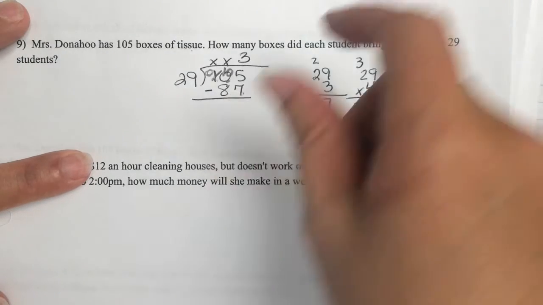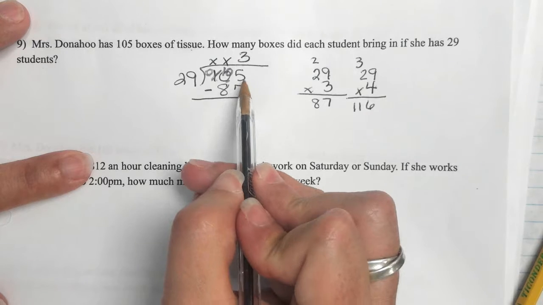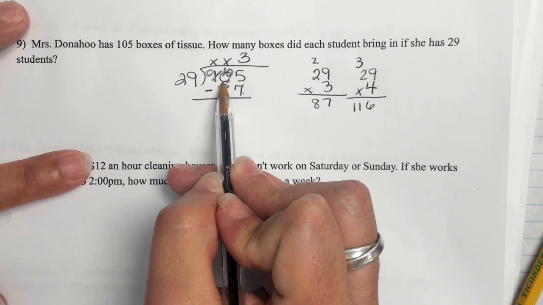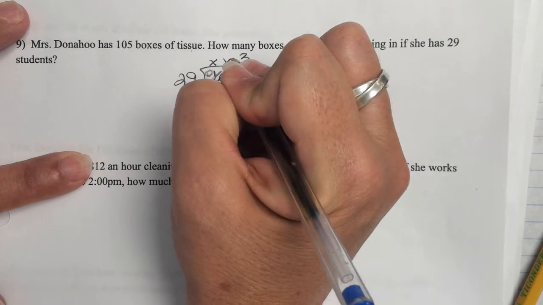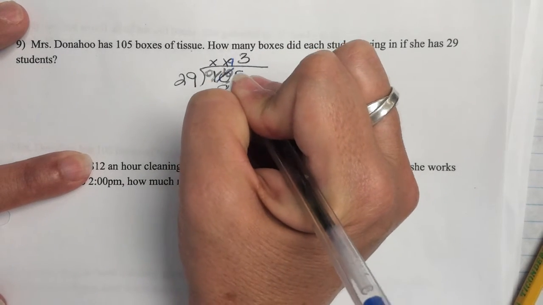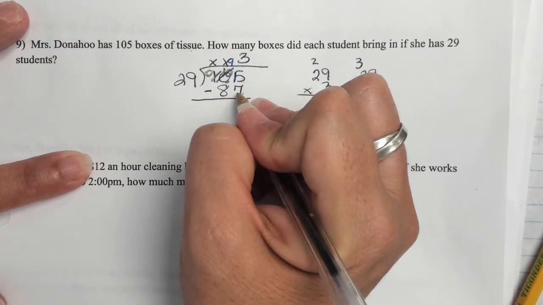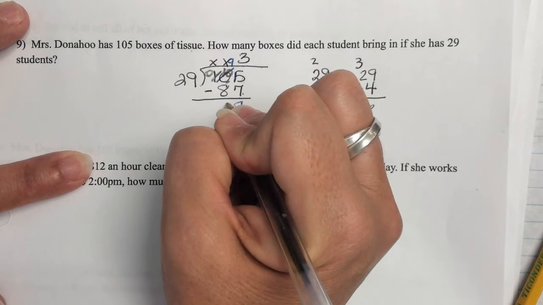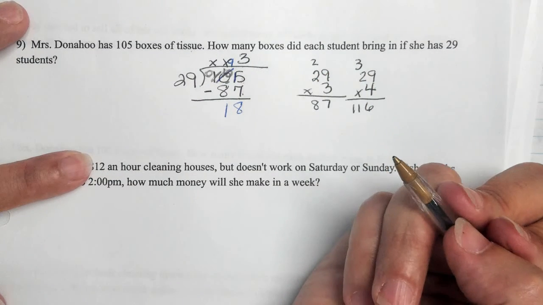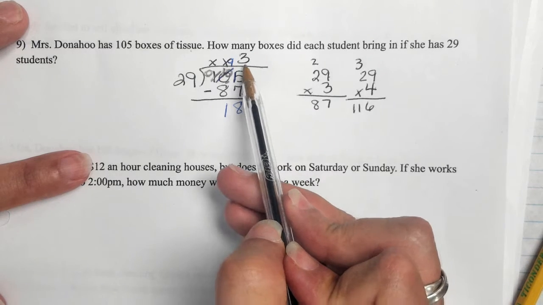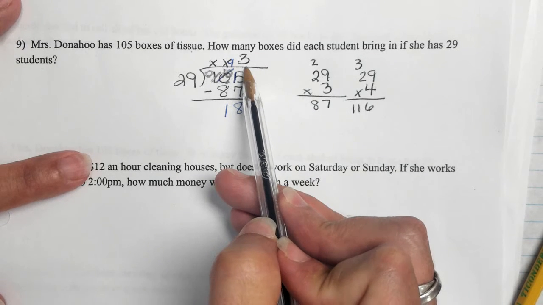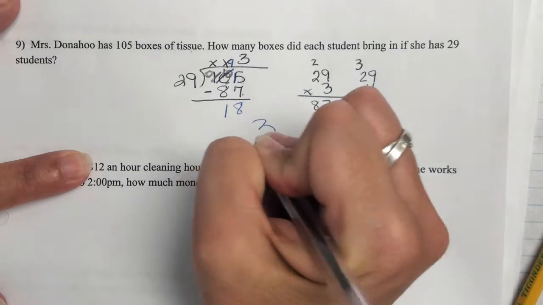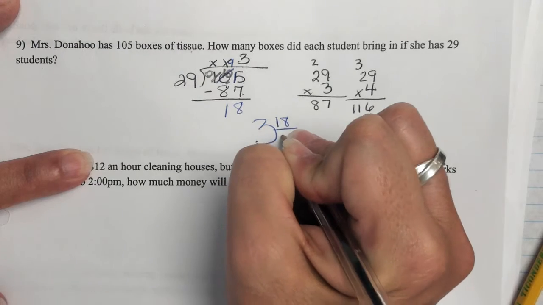Can you do 5 minus 7? No. But now you can go to the 10 next door and take 1 from him. He's now a 9. You are right. And that 5 is a 15. So 15 minus 7, 8. 9 minus 8 is 1. So 18. So really what it is each kid would have brought 3 boxes of tissues. Or if you want to word it as 3 boxes and 18 29ths.